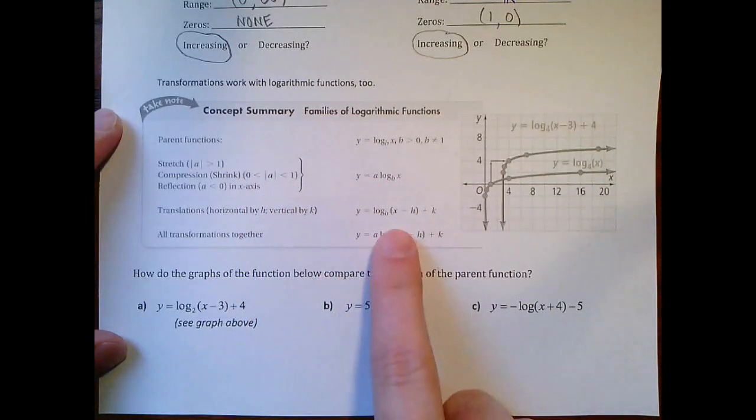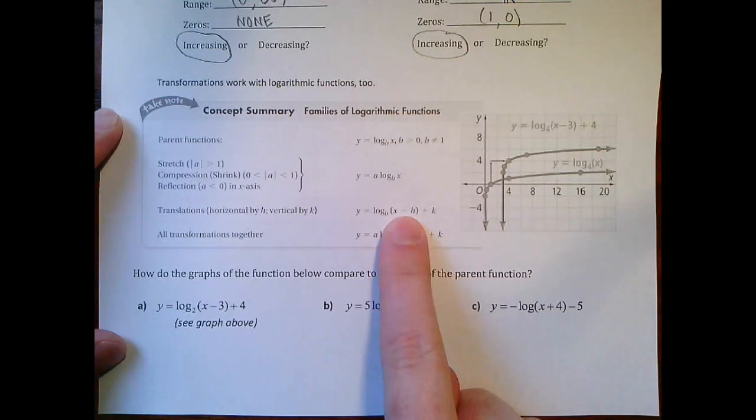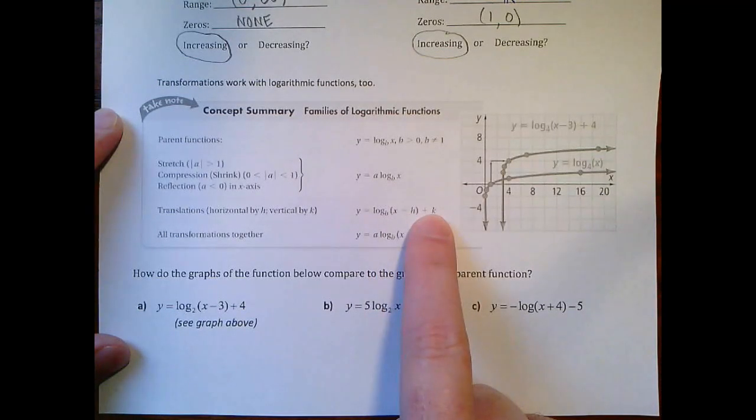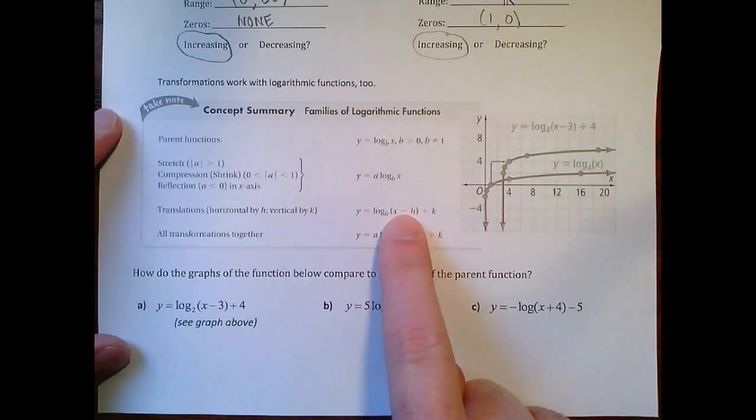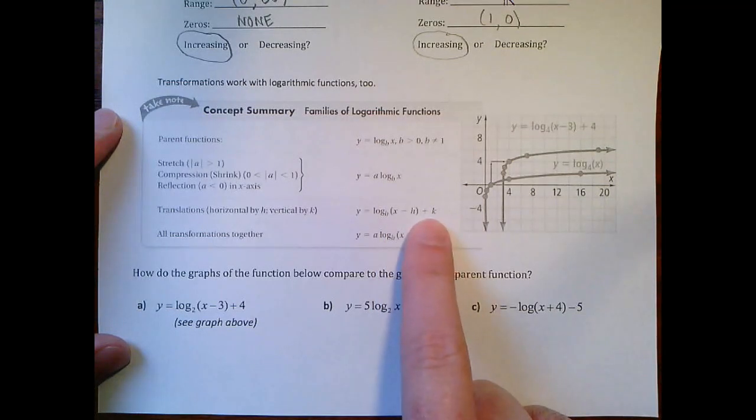How about here? If I have a log base b of x minus h, I know that I'll be shifting right or left, and then we know k is going to be shifting up and down, just like we've seen before. Depending on what kind of numbers we see inside the parentheses, we know it kind of behaves opposite. So subtracting would move to the right, and adding would move to the left. We do know that k behaves like what you would think, so adding is going to move up, and subtracting is going to move down.